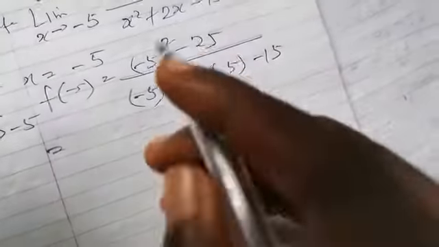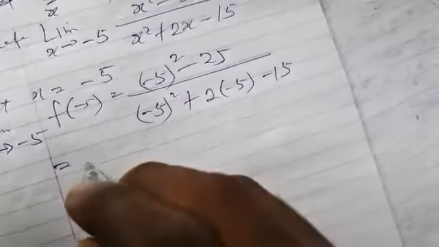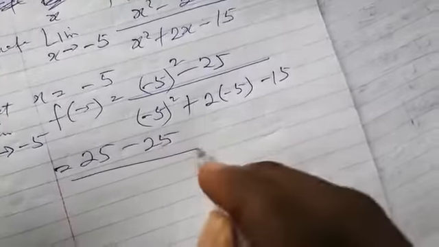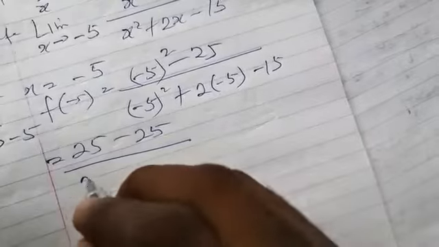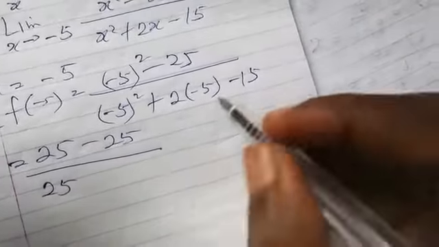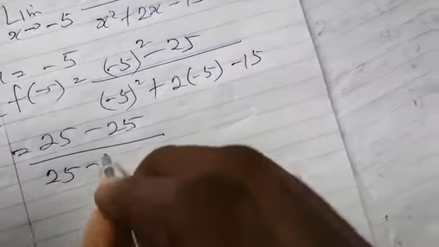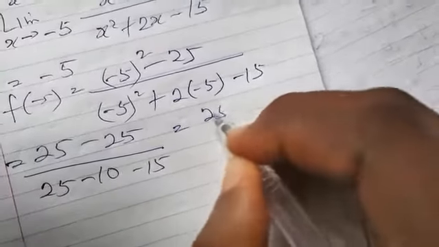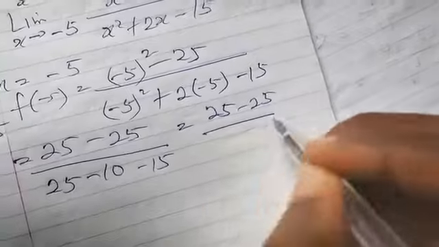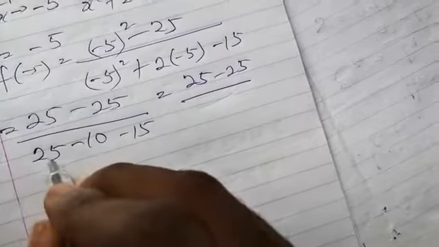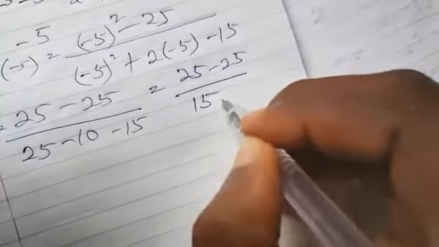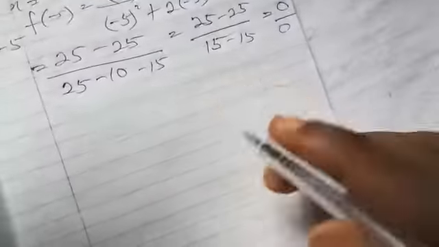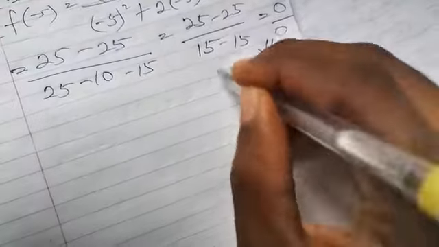Minus 5 squared is 25, so 25 minus 25, divided by 25, minus 10, minus 15. This is 25 minus 25 divided by 25 minus 10 is 15, minus 15, and of course this is 0 over 0, which is indeterminate.